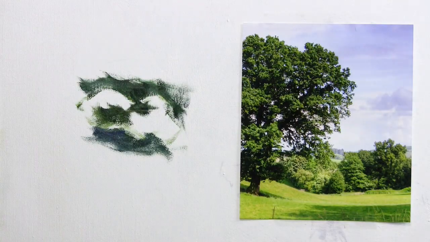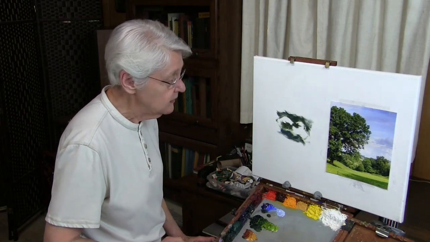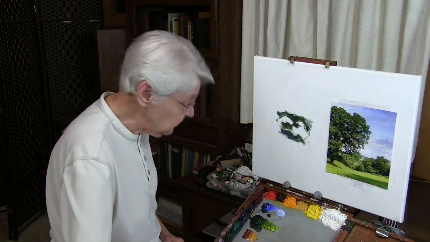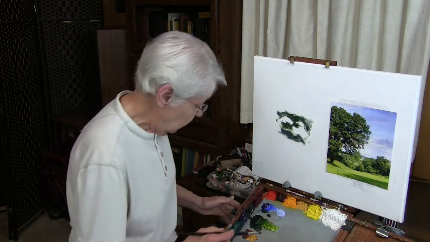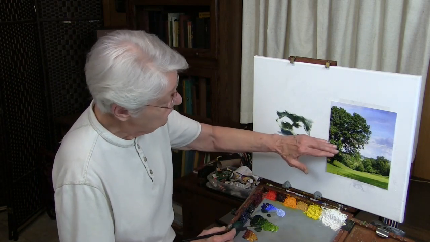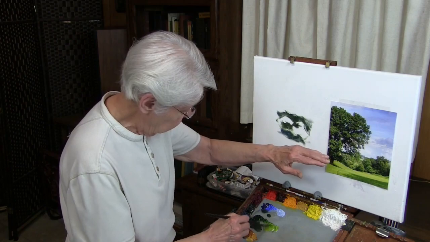What's not in shadow is the next step of that. And what I see as not in shadow is another pattern. It's a pattern that goes a little bit lighter. See this section right in here, a pattern that goes a little bit lighter. In this case, it's not in really direct, strong light, so it's kind of a low light. So there we go.